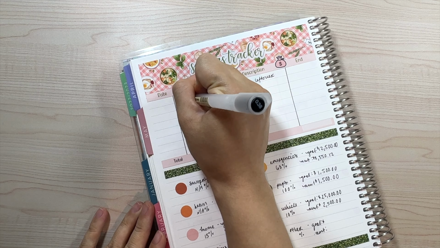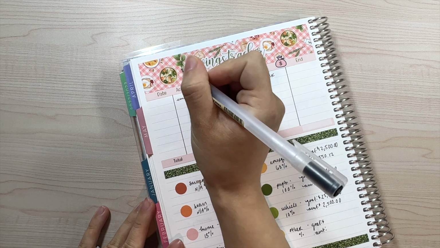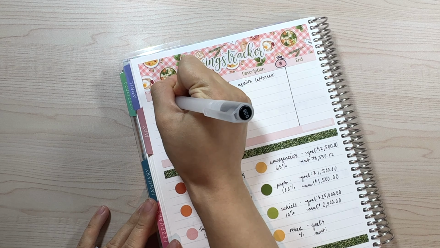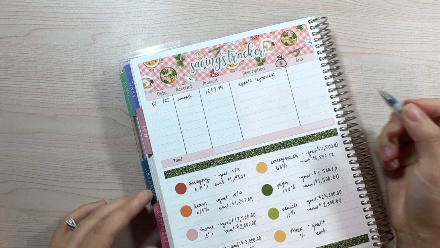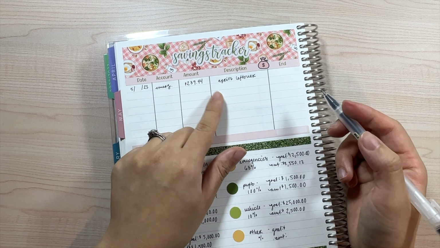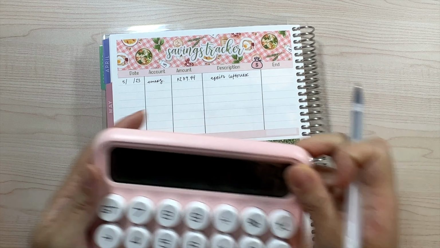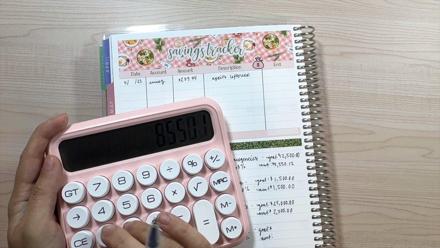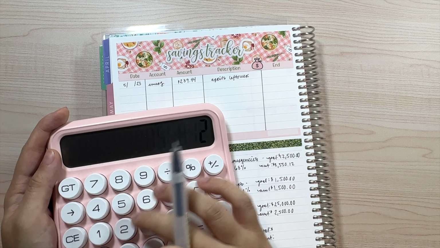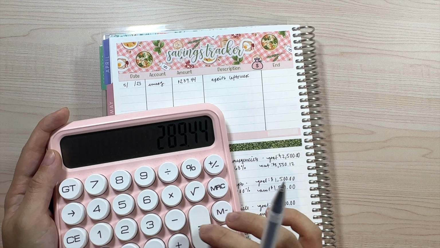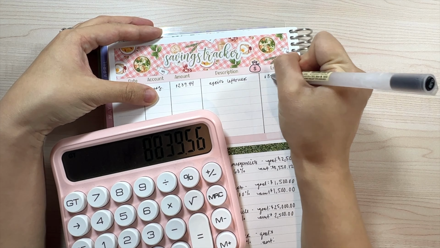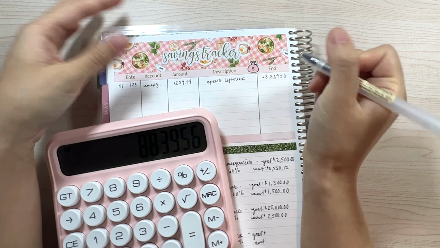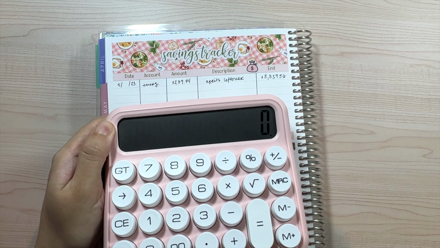So emergencies, and what's today's date? I just put May because it's really late. I don't want to put the date because I feel like it might confuse people. So let me just put the date like that. That means, how much do we have in here? We had 8550.12. That plus the 289.44 equals a total of $8,839.56 that we have in our emergency funds, which is very, very nice.